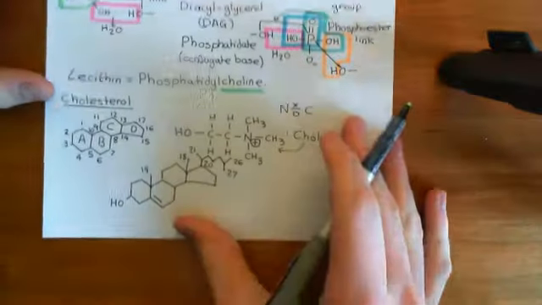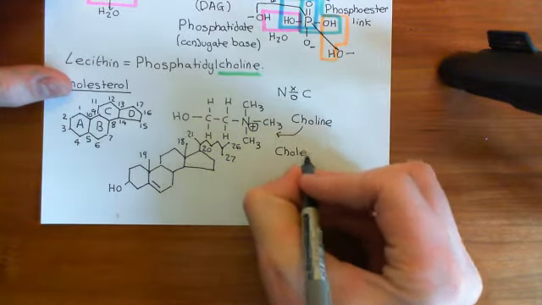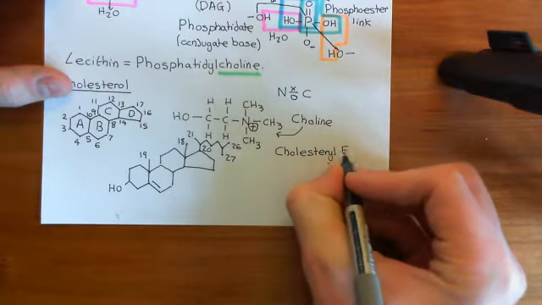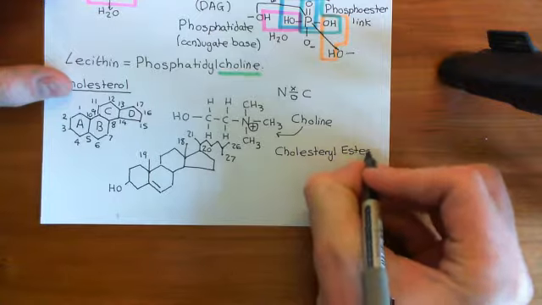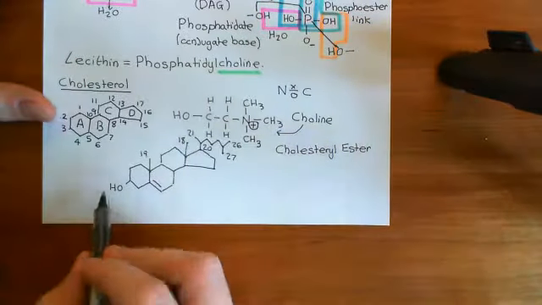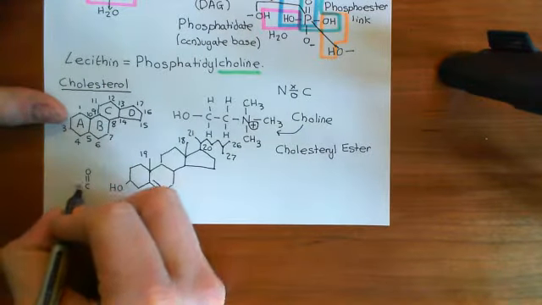So let me explain what a cholesterol ester is. So let's now turn our attention from cholesterol to what a cholesterol ester is. Okay, so basically, to turn a cholesterol molecule into a cholesterol ester, what you're going to do is bring a long-chain carboxylic acid in over here.